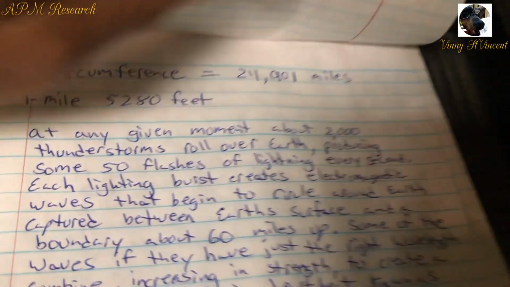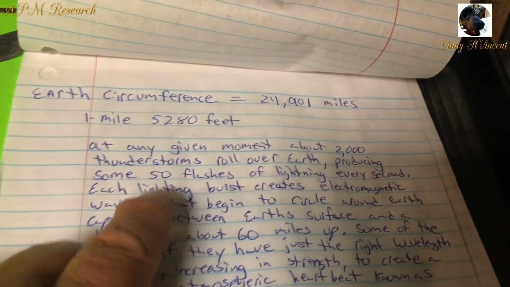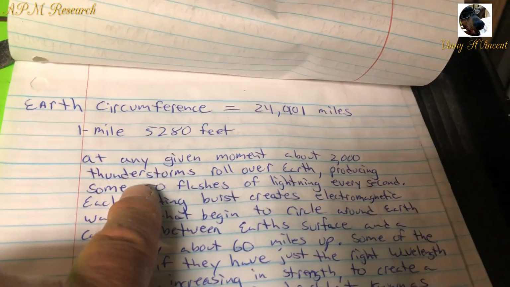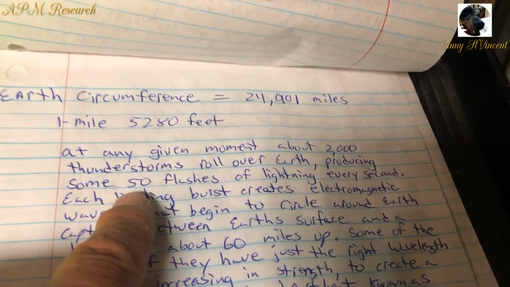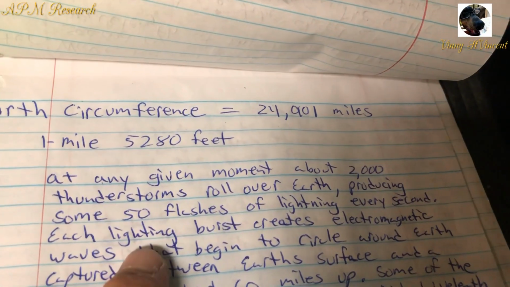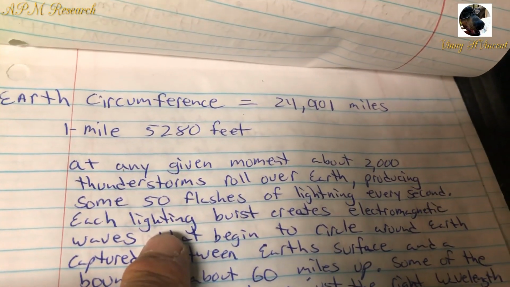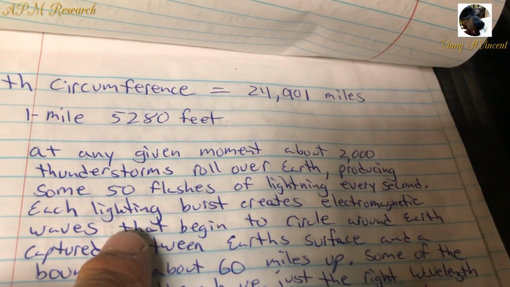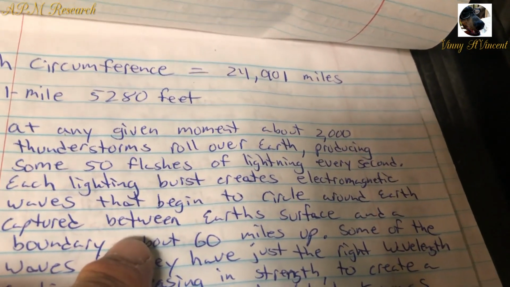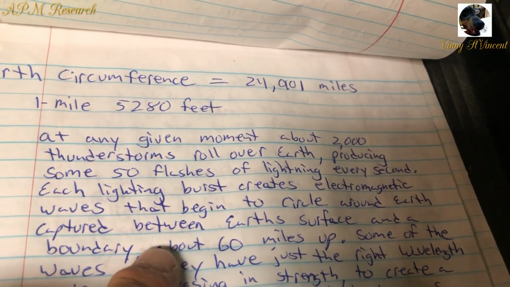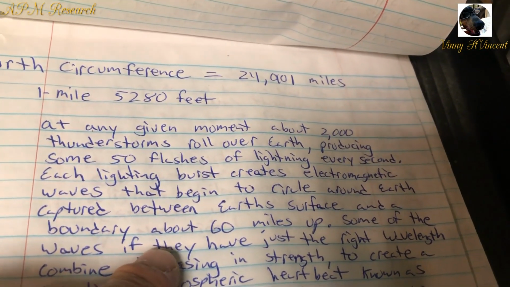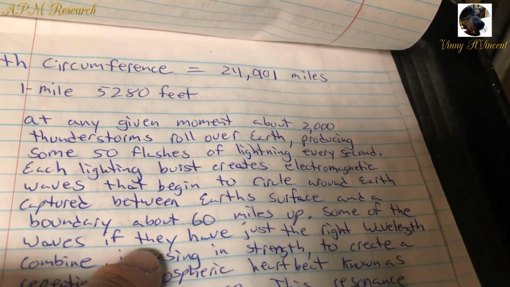There's on average 2,000 thunderstorms rolling over the earth, producing about 50 flashes of lightning every second. Each lightning burst creates electromagnetic waves that begin to circle around the earth, captured between the earth's surface and its boundary, about 60 miles up.